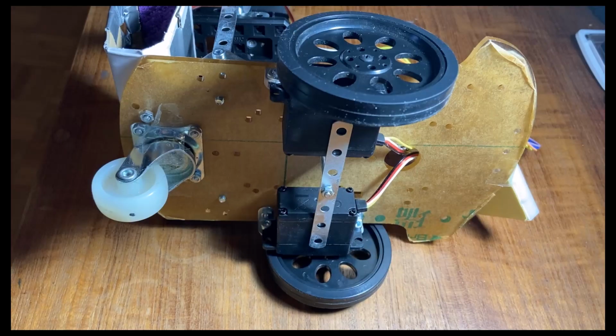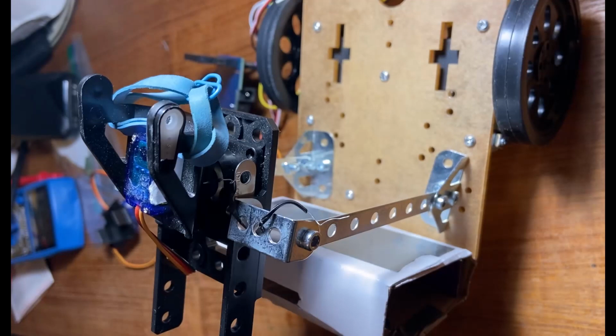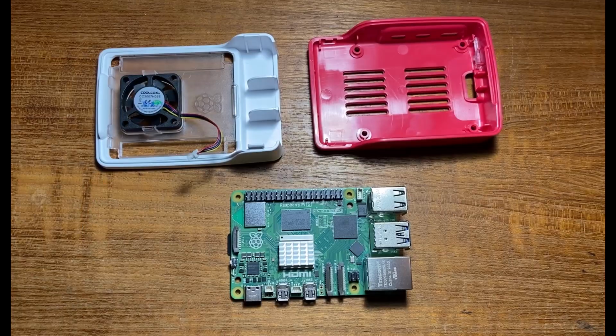Here's a quick look at the components. So from underneath the car, there's a stabilizing wheel, two continuous rotation servos with a feedback sensor. From the top of the car, I used some Meccano to create a stand for the camera, and then on top of that stand is a pan and tilt servo. And here's the Raspberry Pi computer.